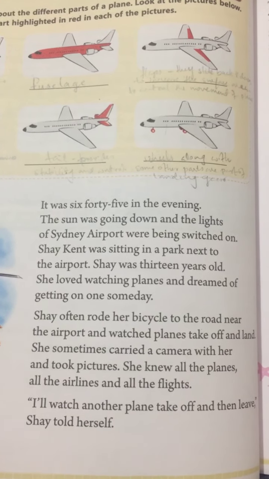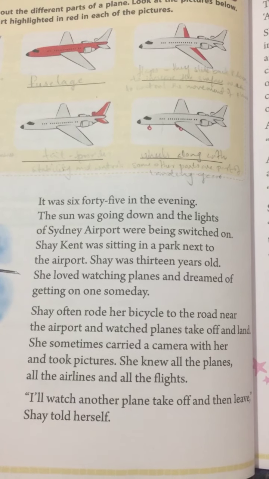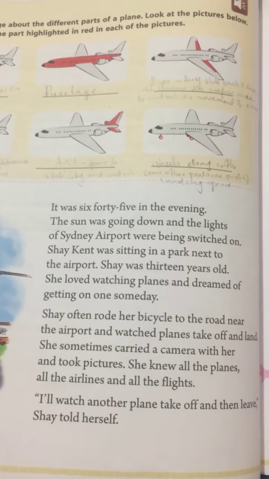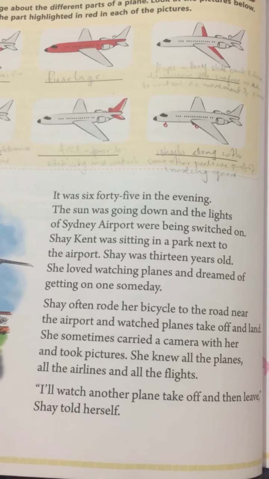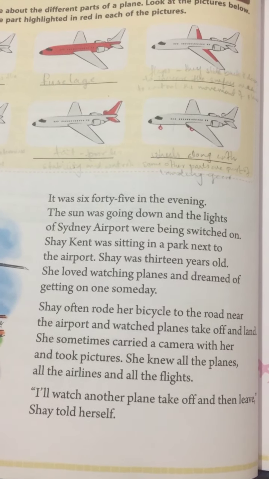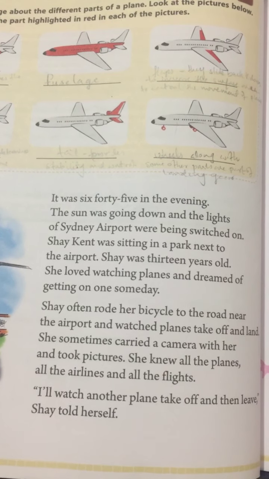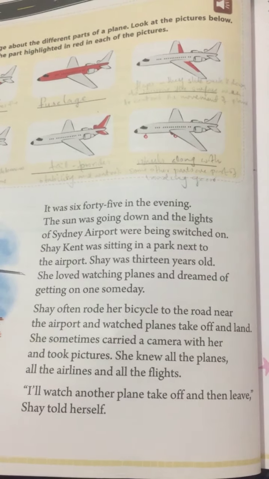Shai often rode her bicycle to the road near the airport and watched the planes take off and land. She sometimes carried a camera with her and took pictures. She knew all the planes, all the airlines, and all the flights.